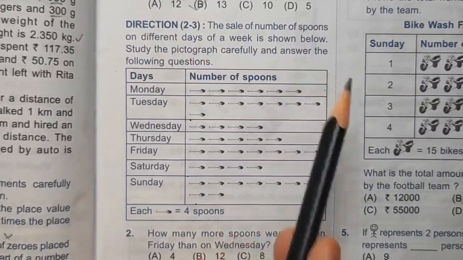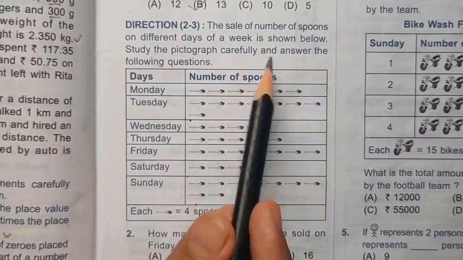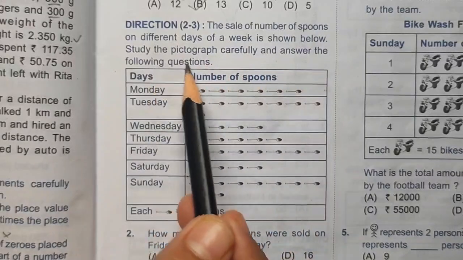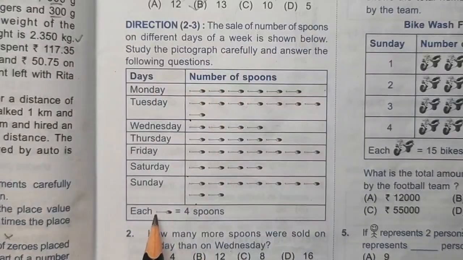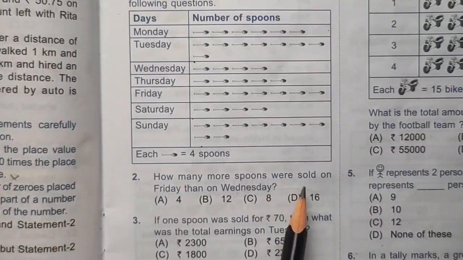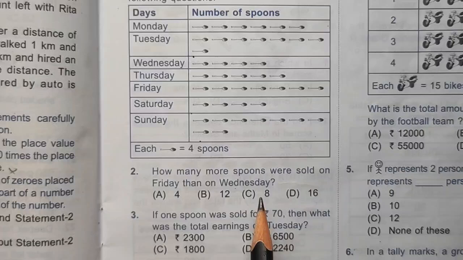The sale of number of spoons on different days of a week is shown below. Study the pictograph carefully and answer the following questions. And here each spoon represents 4 spoons. Second question. How many more spoons were sold on Friday than on Wednesday?